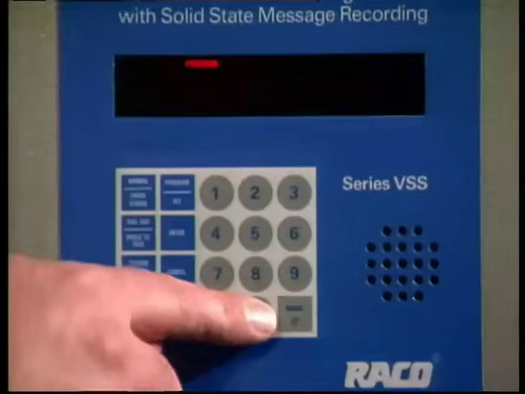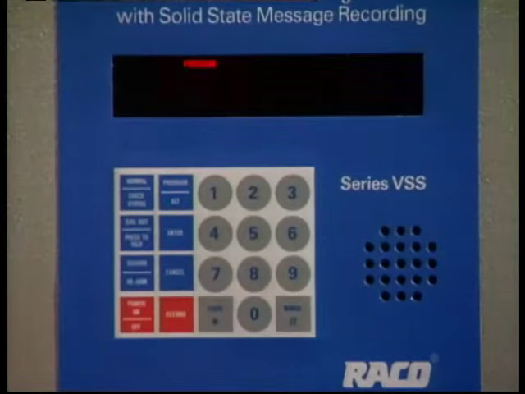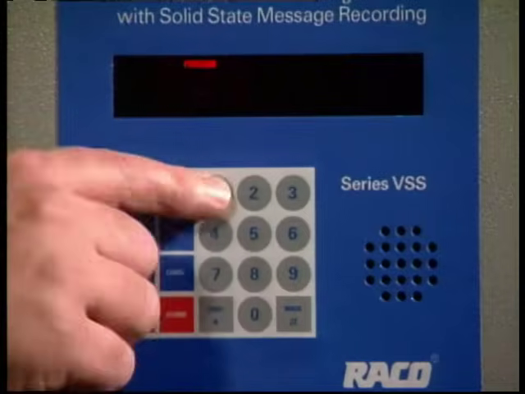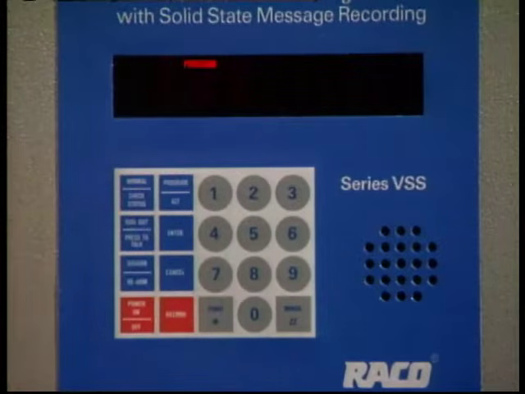If you're unsure of whether an input is presently in open or closed condition, you can check the actual status of the circuit to determine its present state. Press 0, then the 2-digit channel number, 1, 0, and then enter. Channel 1 is open.